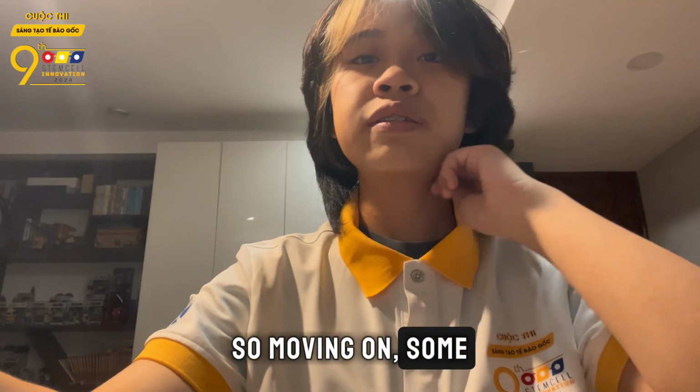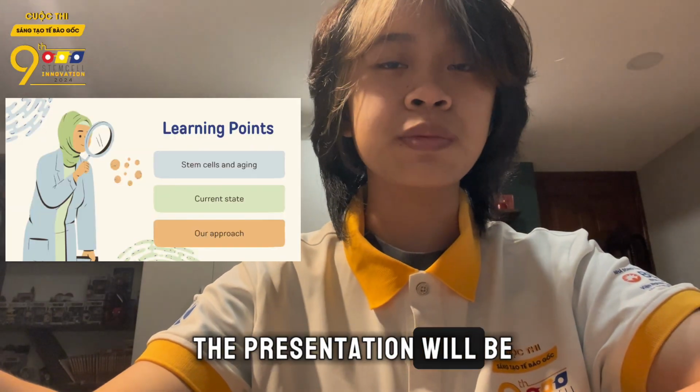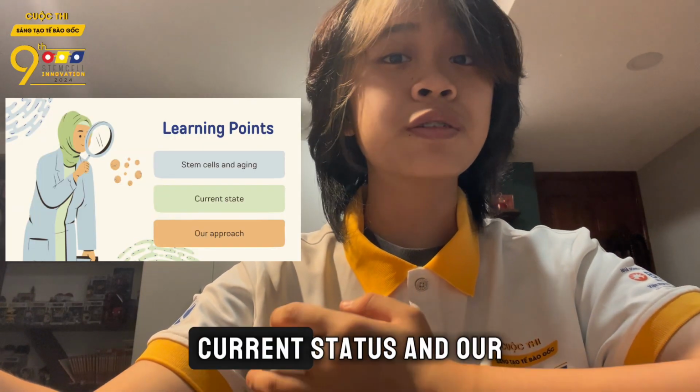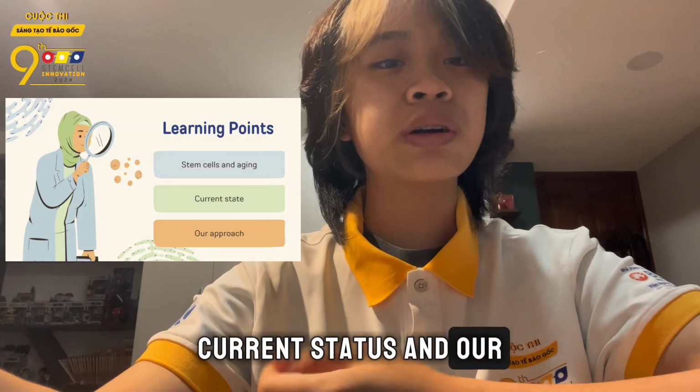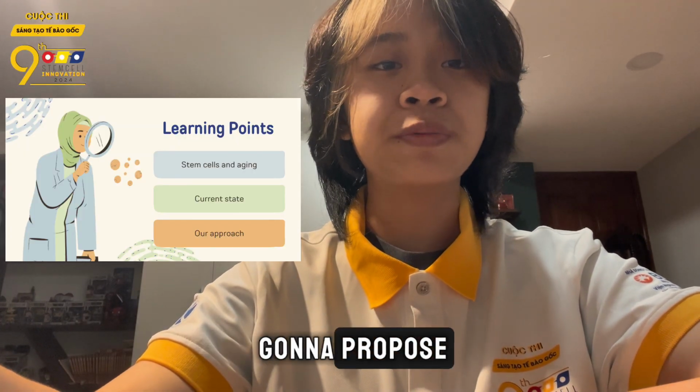Moving on, some important learning points of the presentation will be about stem cells and aging, current status, and our approach to the problem that we're going to propose.